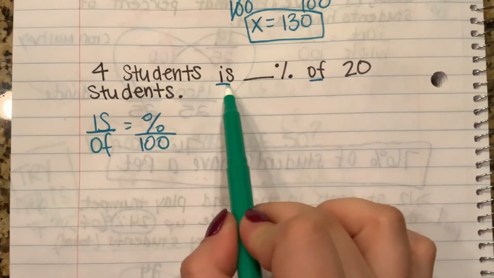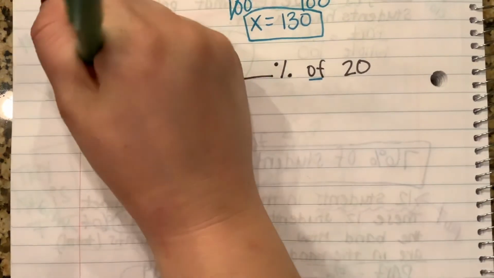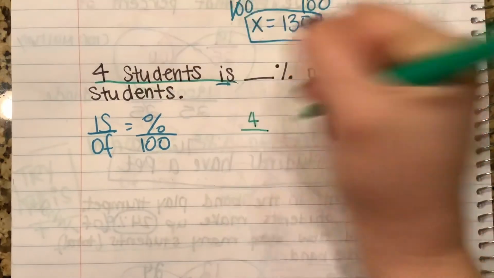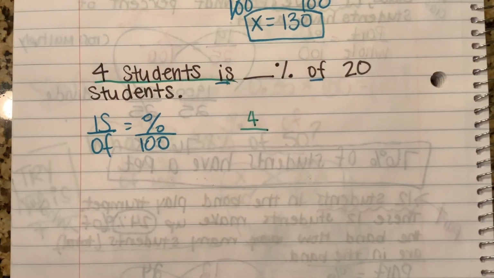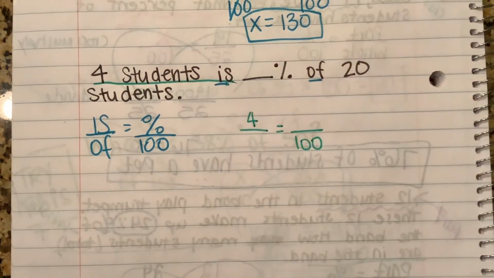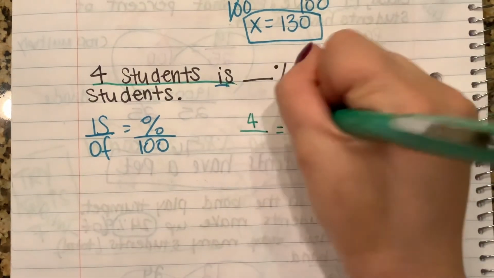Okay, let's pull our important information. 4 students is. Okay, I'm going to pull my 4 for my is number. Is blank percent. Okay, well, there is no number for percent. So that is a real giveaway that X is going to be my percent.